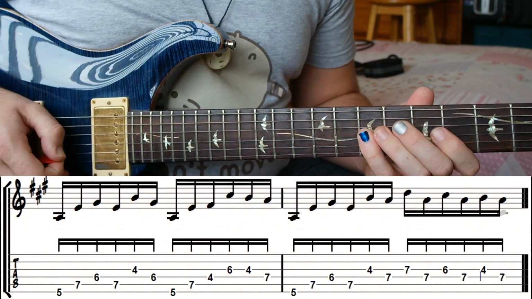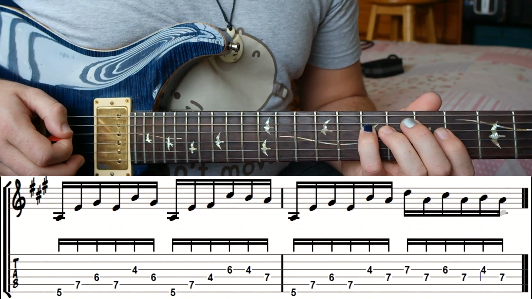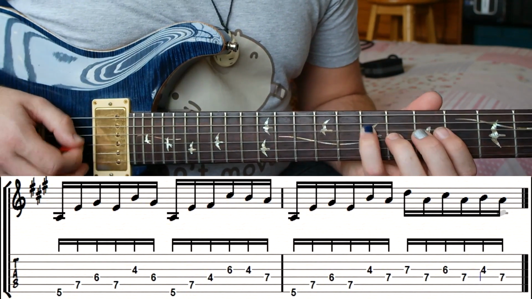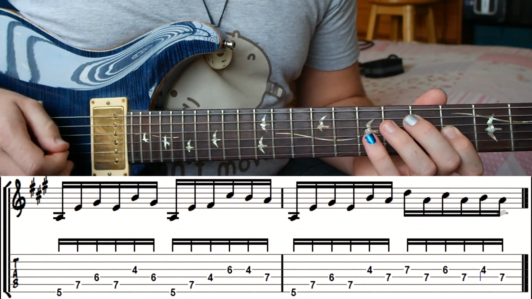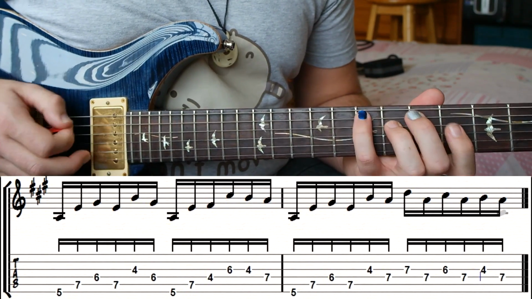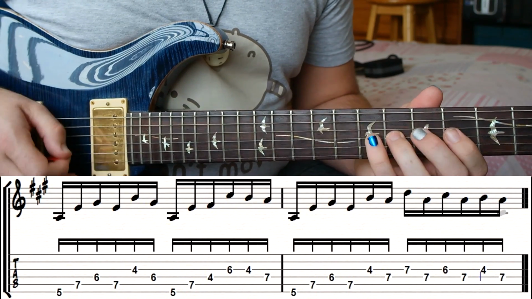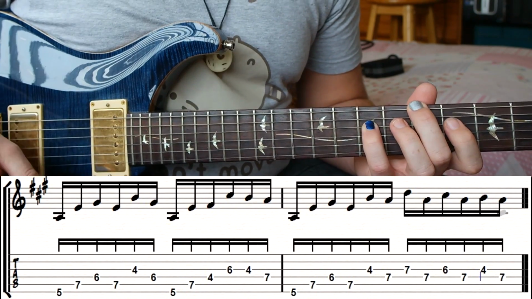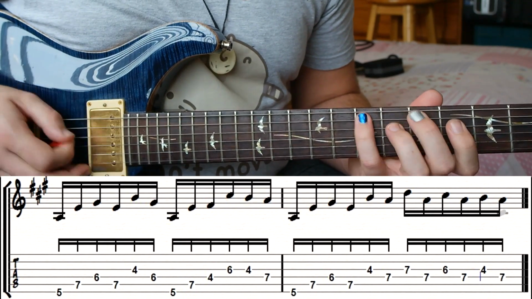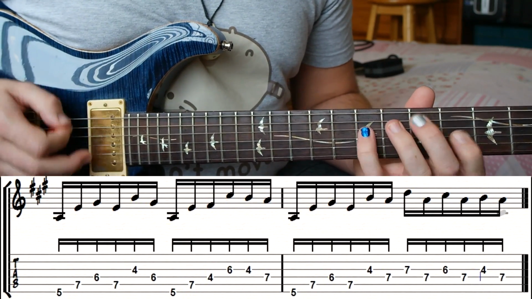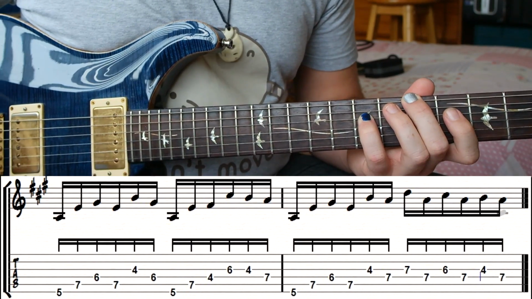And then we're going to go 7th fret on the 3rd string, back down to the A, the 7th fret on the 4th string, 6th fret on the 3rd string, back down to the A, and then 4th fret on the 3rd string, back down to the A. 7th, 6th, 4th, and that's the end. And that's it. That's the whole thing.